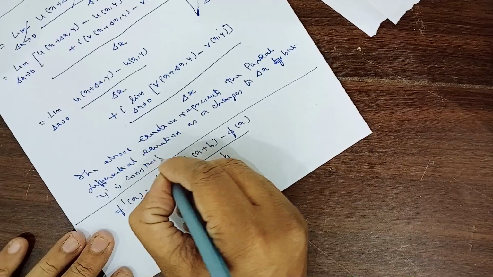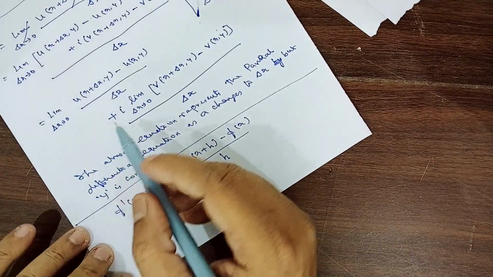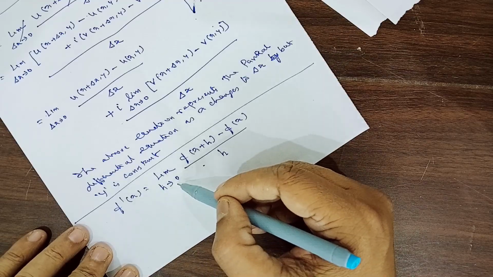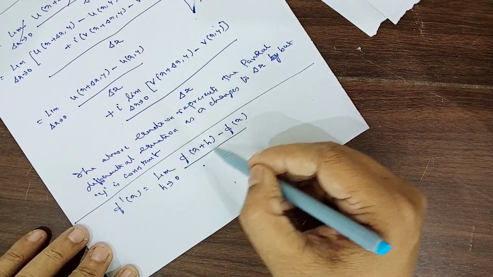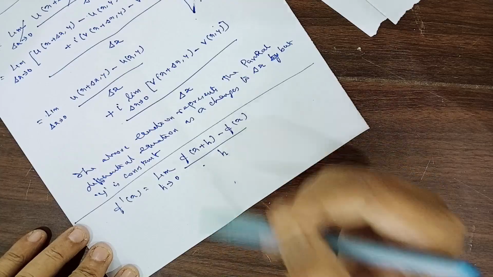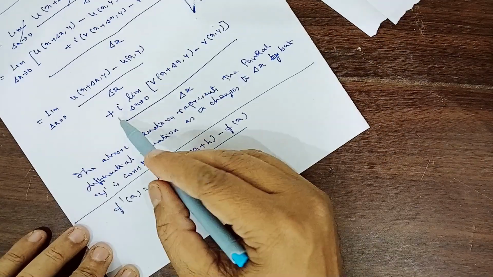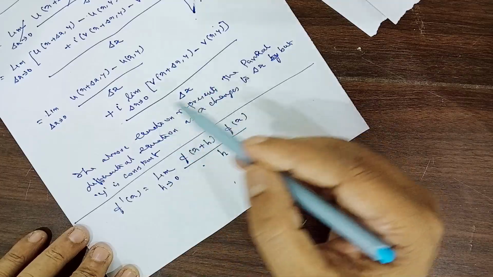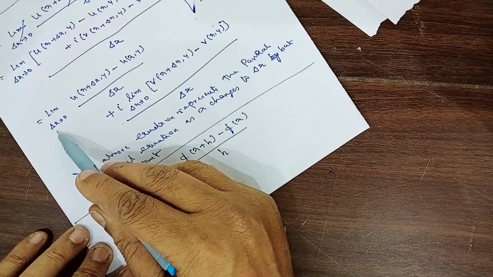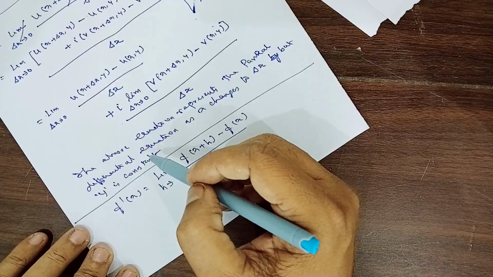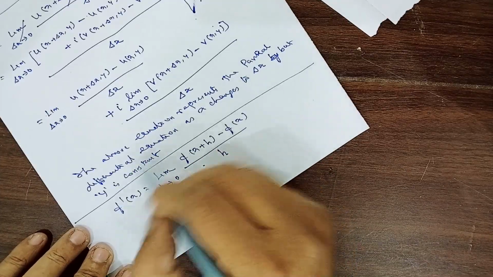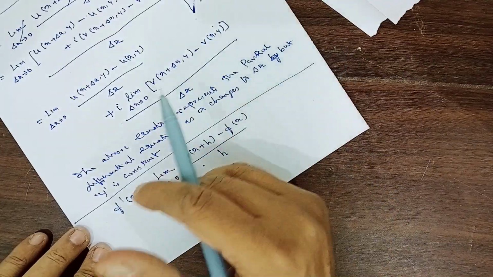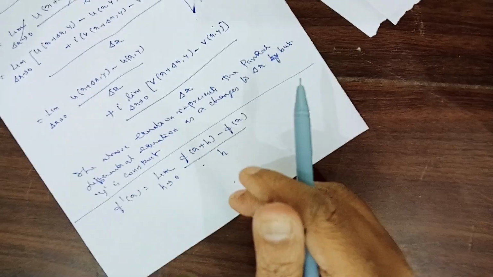Okay, so the above equation is looking like f dash of x is equal to limit h tending to 0 f of x plus h minus f of x divided by h, and also the above equation represents the partial differential equation as x changes to delta x but y becomes a constant. When a constant is differentiated, that value becomes 0. We know that.